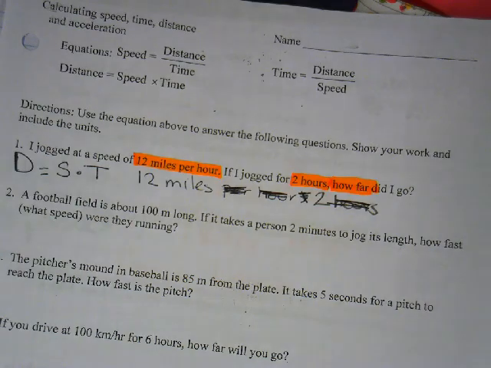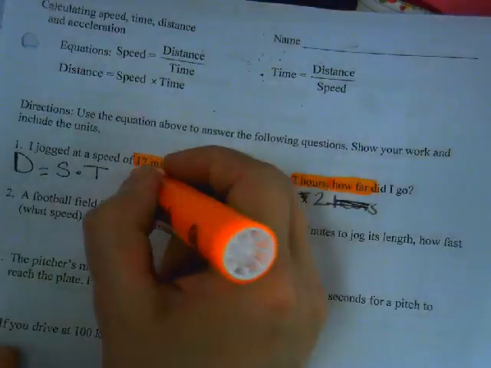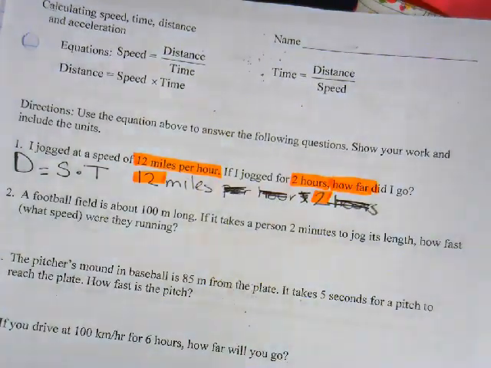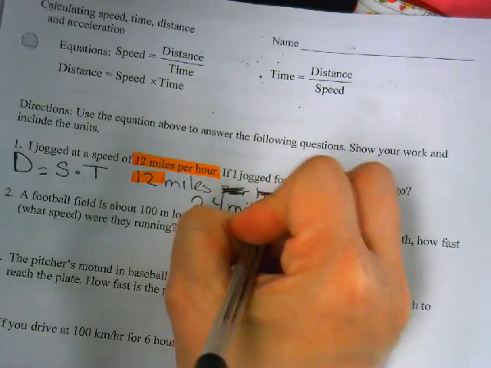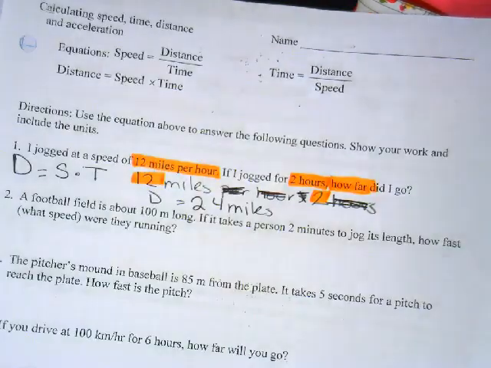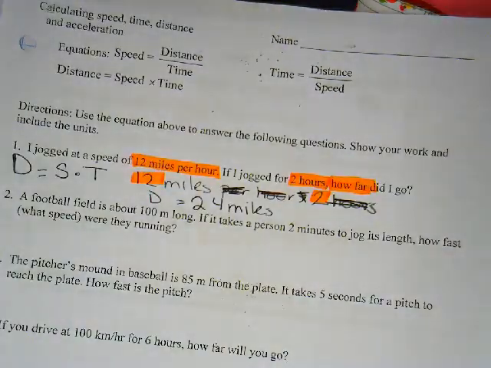Okay, now let's do the math. What's 12 times 2? 24. And what's the word that doesn't repeat? So my answer is 24 miles is my distance. Distance is equal to 24 miles.